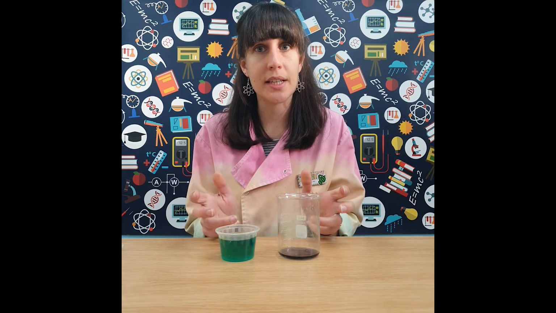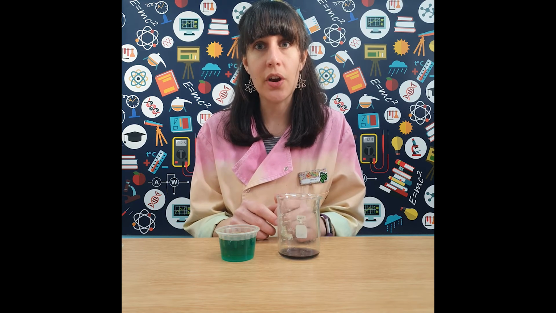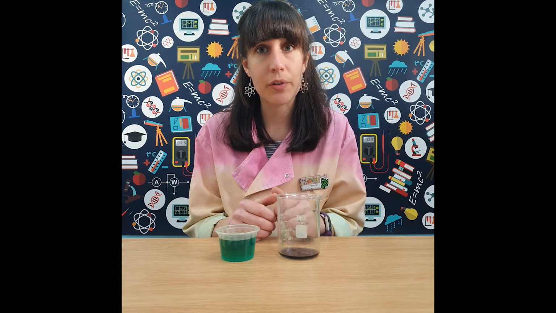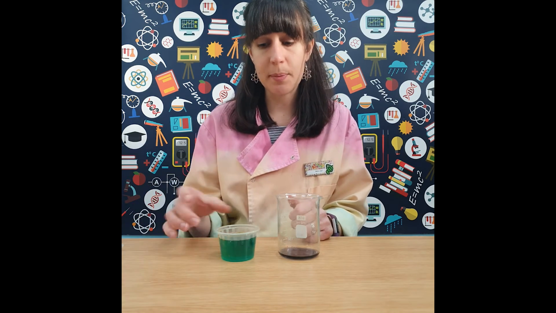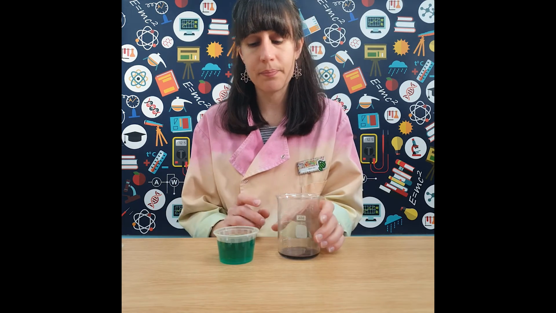Water's not the only liquid that can conduct electricity. In fact, lots of other liquids are used in an experiment called electrolysis. We're going to demonstrate this electrolysis here and show how electricity can flow through one liquid and create a chemical reaction. For this experiment, I have this liquid here, which is called copper sulfate solution.